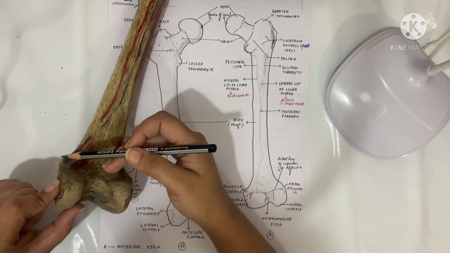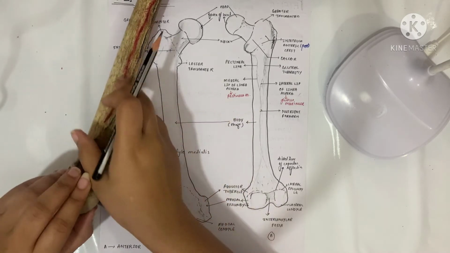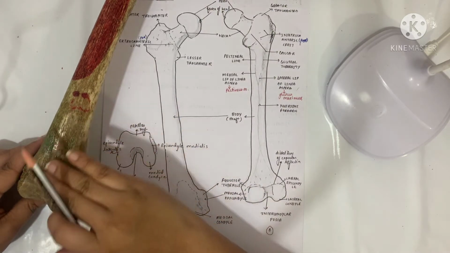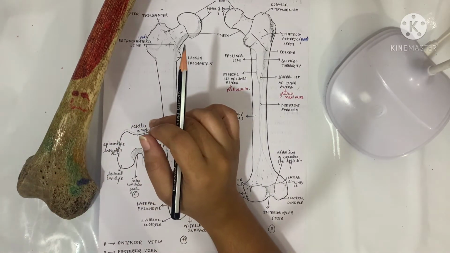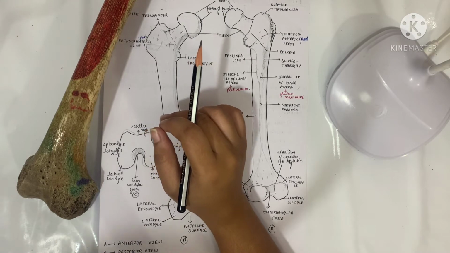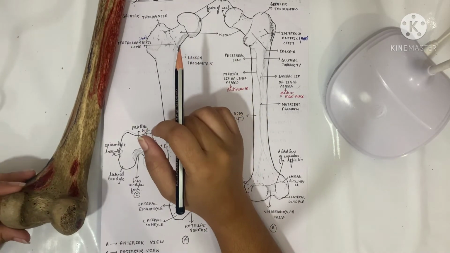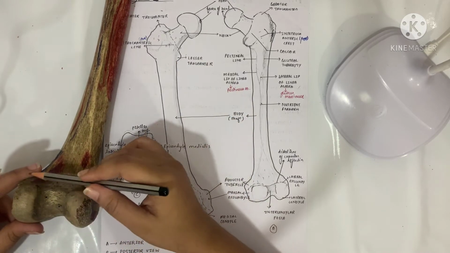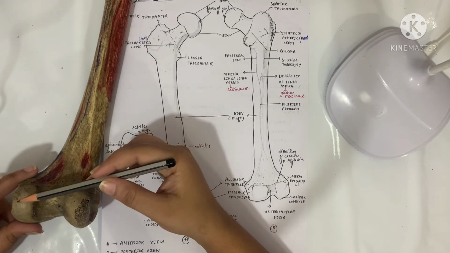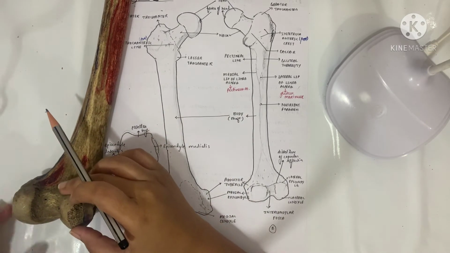Over here is present adductor tubercle, medial epicondyle, and a medial condyle. On the side here is present the patellar surface for articulation with the patella. Then coming to the medial epicondyle. So this is the medial epicondyle. It is larger and more curved as compared to the lateral, and it projects more downwards. See, here you can see it is more downwards, it is more downwards.